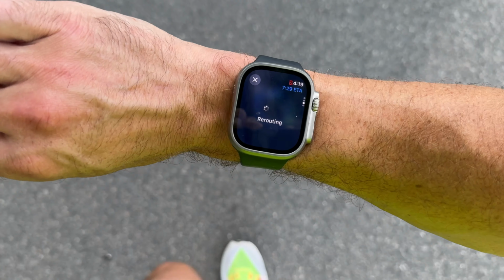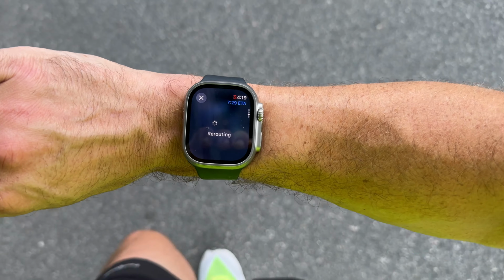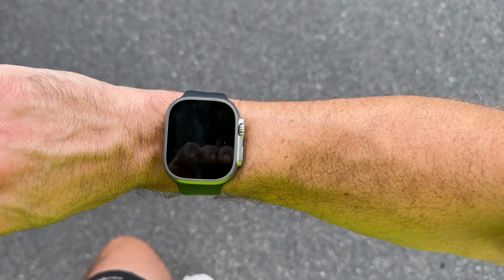I'm not totally sure if this is a beta issue and it will be worked out down the road, but right now, if I go off course, I just get this endless spinning wheel that's trying to reroute me, but it never actually reroutes because I don't have a cellular connection or my phone on me.